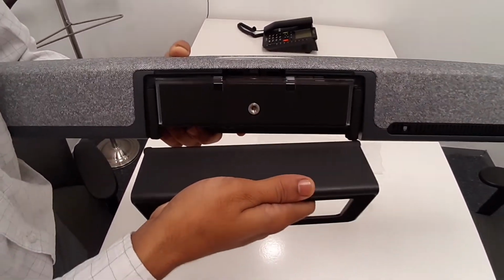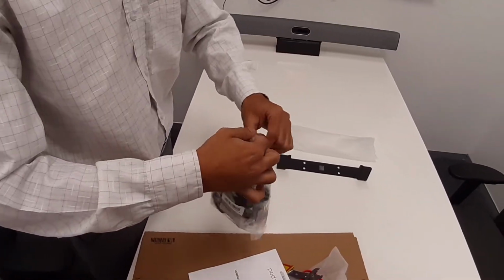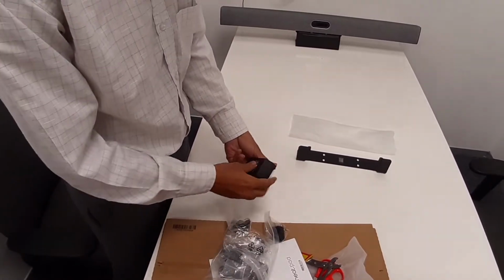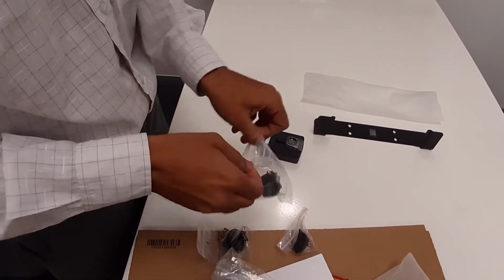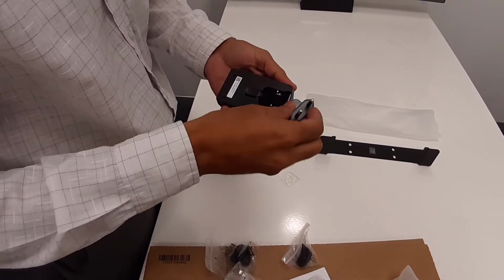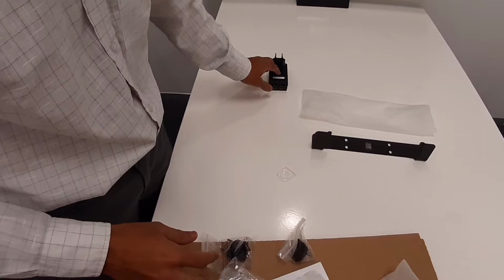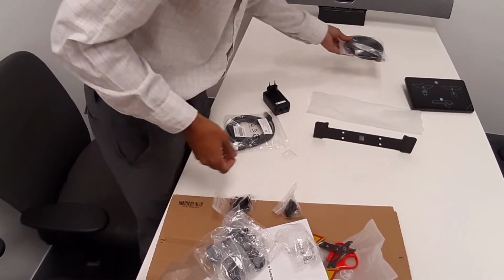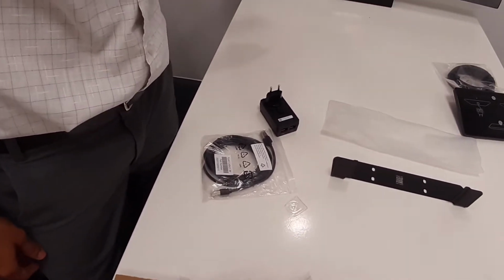So now the installing process is very simple. Now I am going to install this one on the table. So the bracket is installed. Here you can see this is the PoE switch with the connector, different type connectors. You can find your country type connector here. Next I will connect these cables and connector.